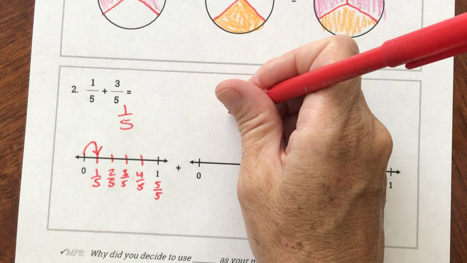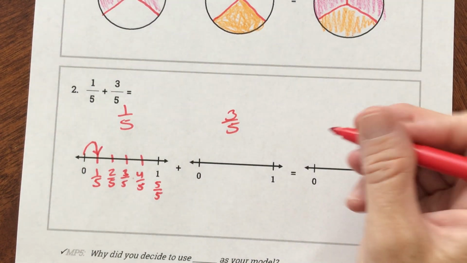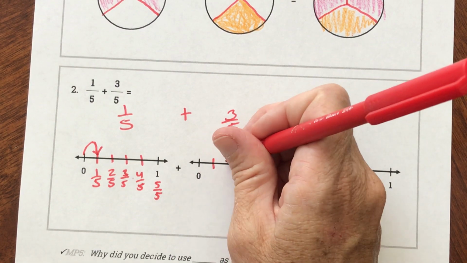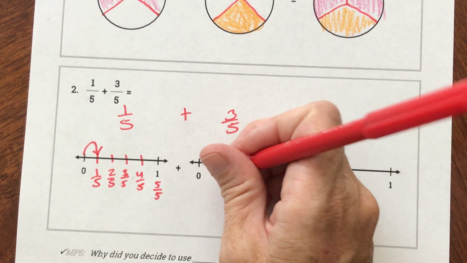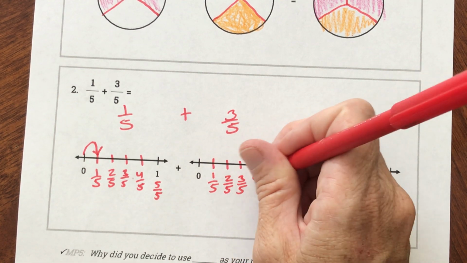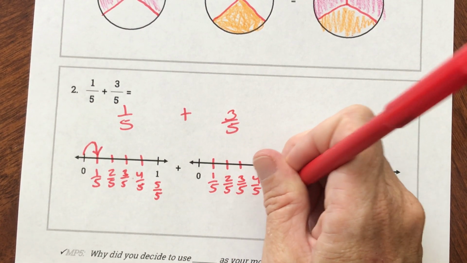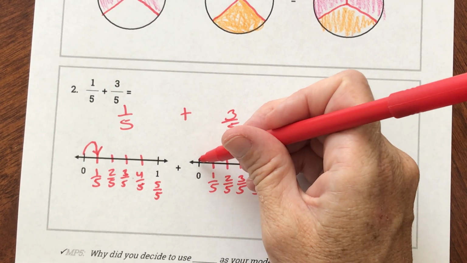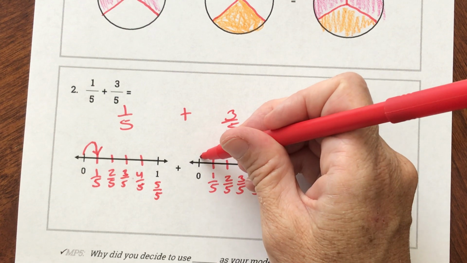Okay, this one is 3/5, so we're going to add 3/5. So again, the 5 means I have to partition this into 5 parts, which is 1/5, 2/5, 3/5, 4/5, and 1 is equal to 5/5. And this time, they jumped 1, 2, 3 parts.